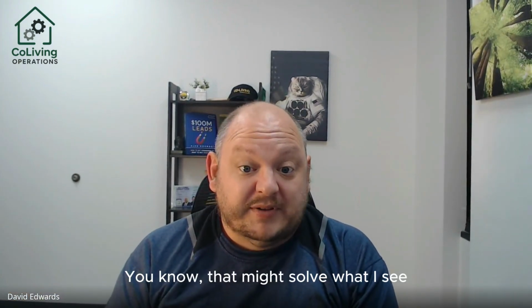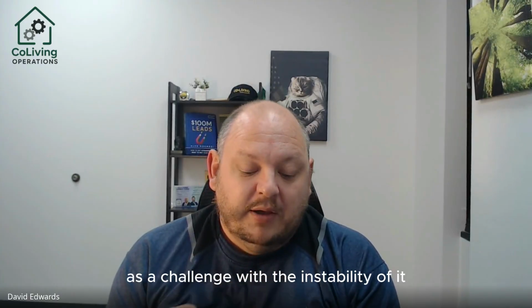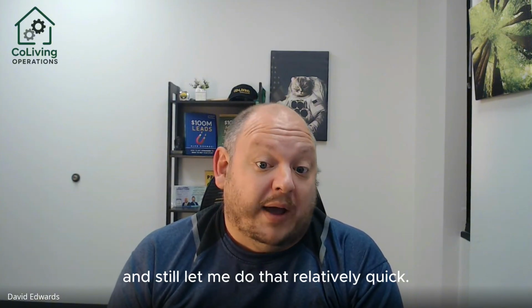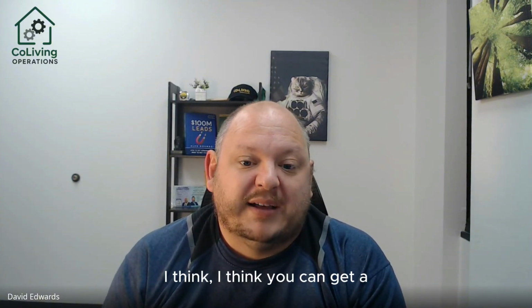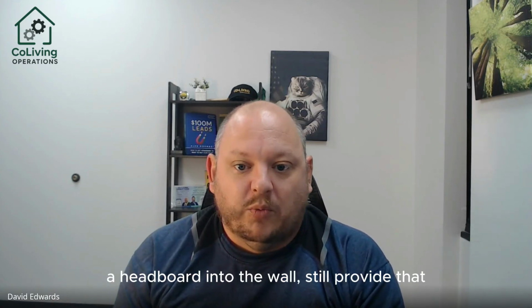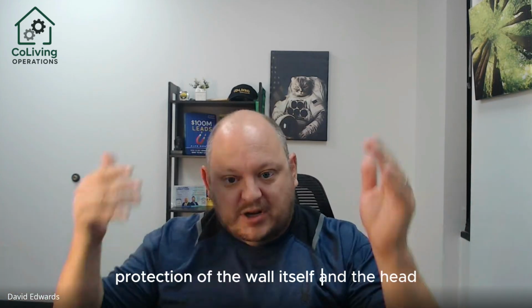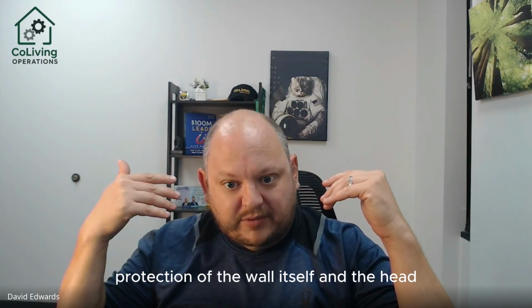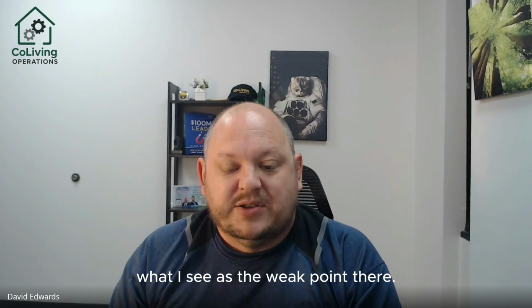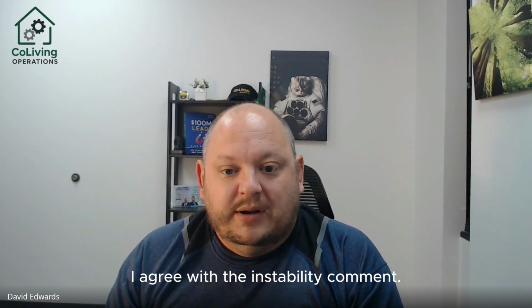That might solve what I see as a challenge with the instability of it, and still let me do that relatively quick. I think you can get a process down where you're able to screw a headboard into the wall, still provide that protection of the wall itself from the head oils, have it look good, but not have what I see as the weak point there. I agree with the instability comment.